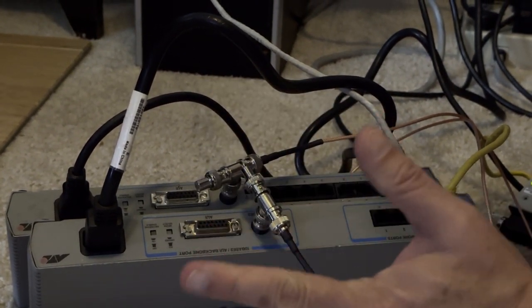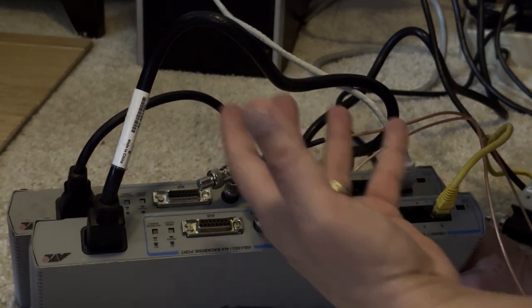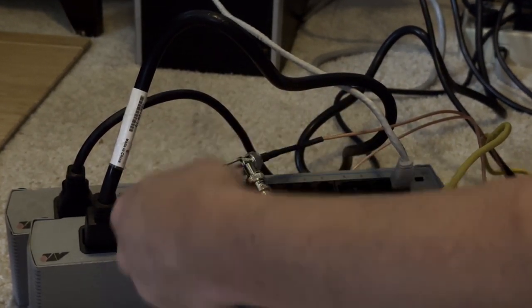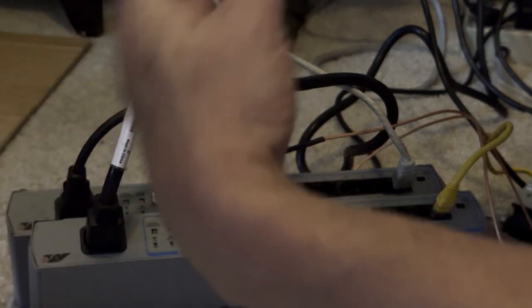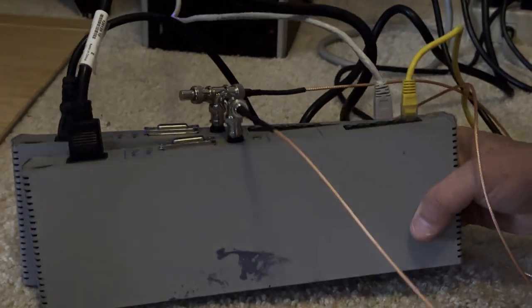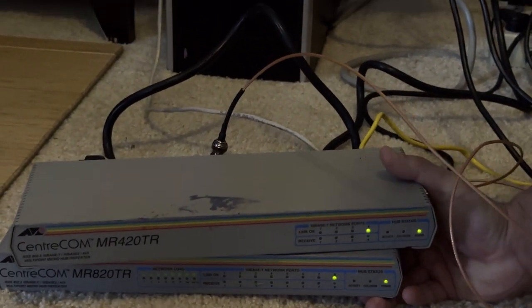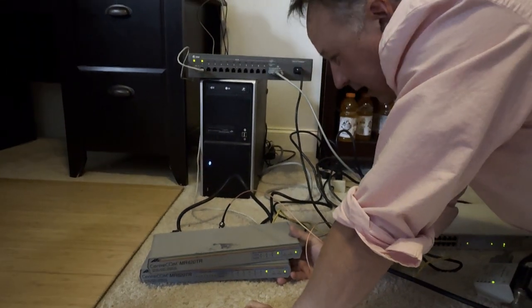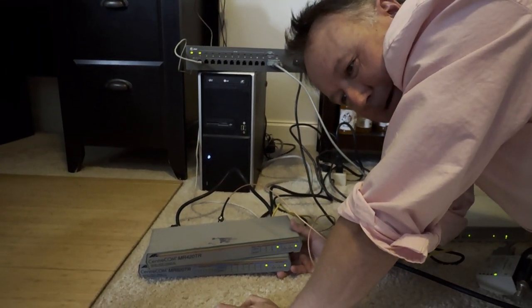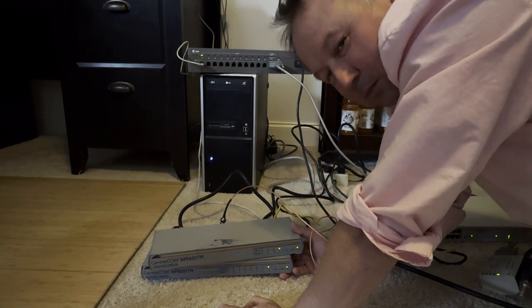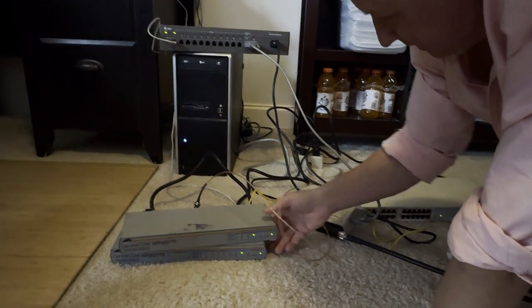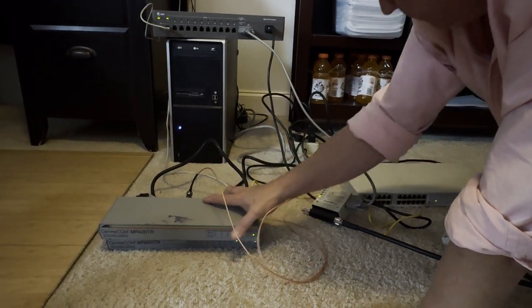Now, in a real 10Base2 network, you could have many, many more nodes. You could take these terminators off, and you could continue this chain of coaxial cable. But since I'm just doing a demonstration project, I don't really need to show more than 2 nodes. So these two connect to each other through that.